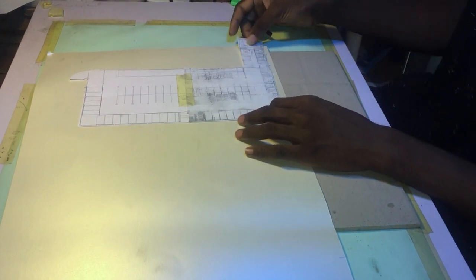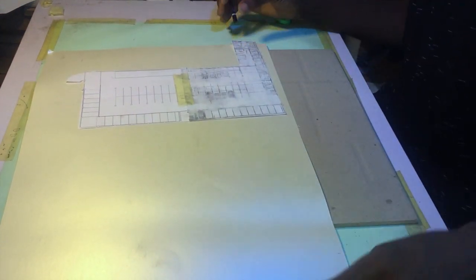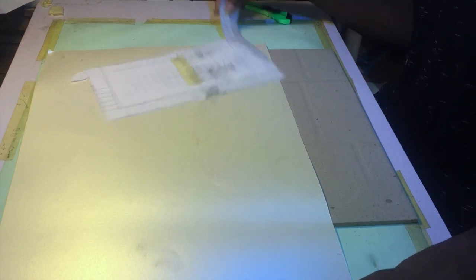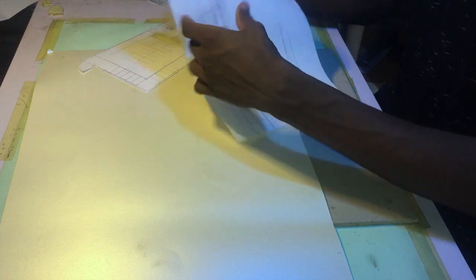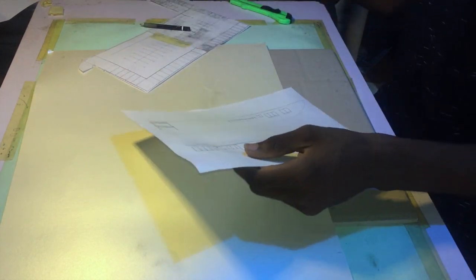Well, that's quite interesting. It is the exact length of the building. So I just measured with this wall. Actually, I need to cut this.